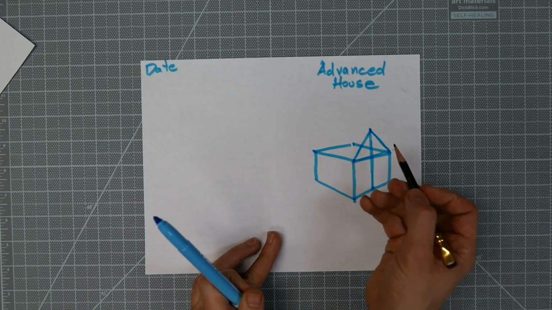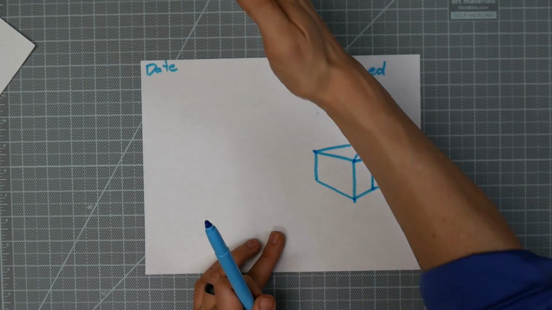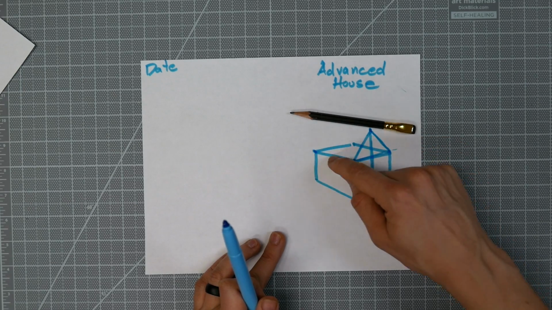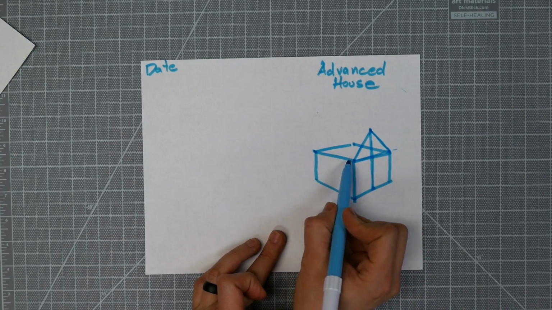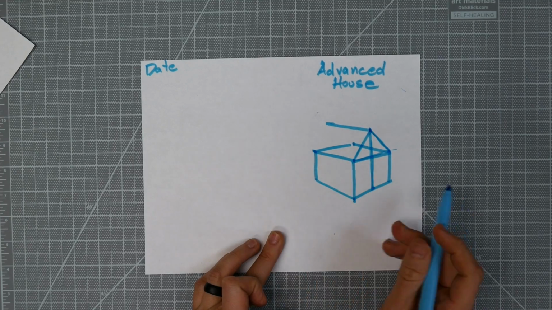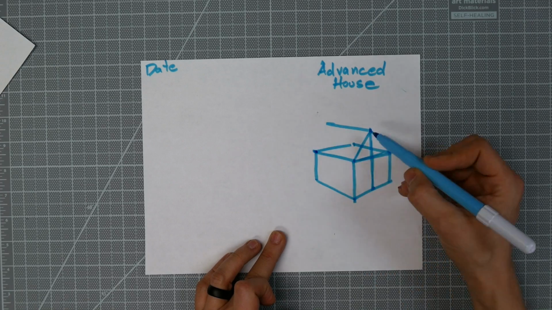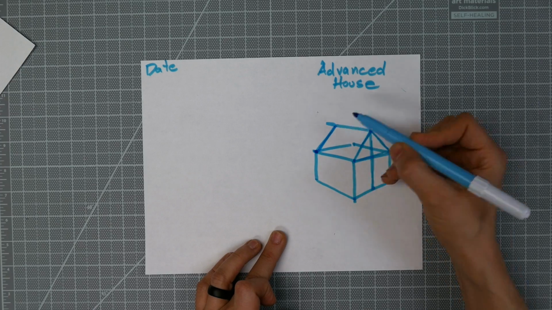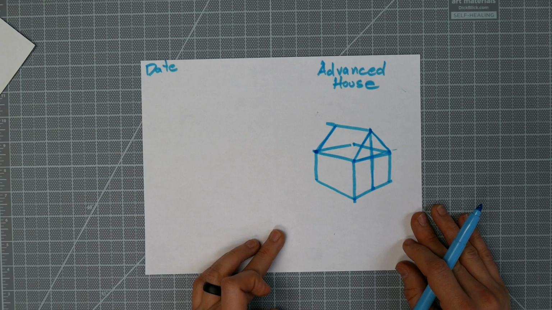Now again, I want to caution you not to go on this top line. I don't want you to make a really big angle going into the sky, but rather try to make the roof line parallel to the lines on the left side of your house drawing. So parallel meaning runs the same direction. And lastly, we connect a parallel line that matches this angle to create the roof of house number 1.